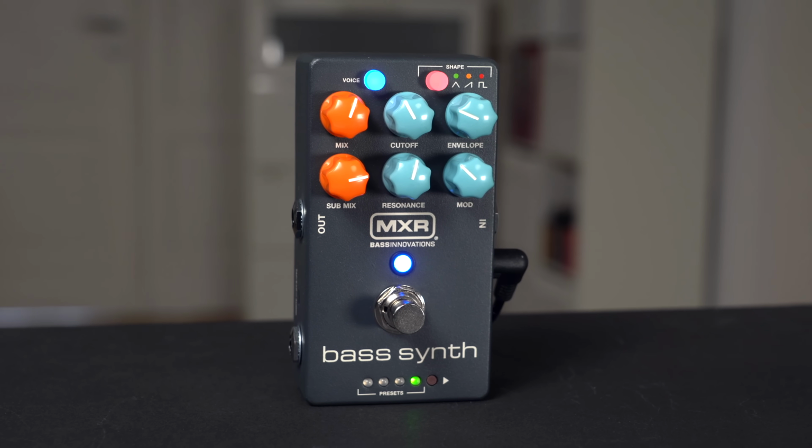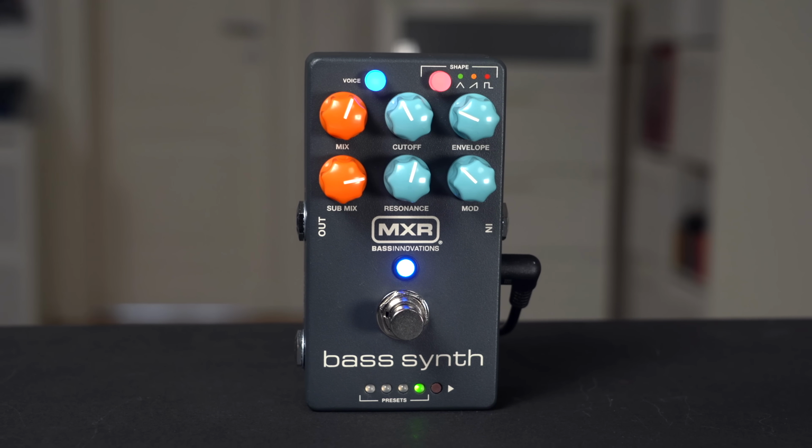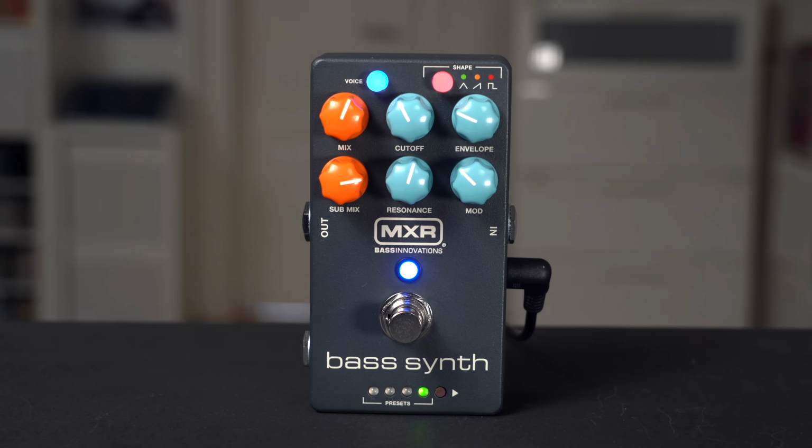So let's give it a try. Here are the controls. The main controls are mix, that's self-explanatory. Then cutoff, that's the cutoff frequency for the 4-pole resonant low-pass filter.